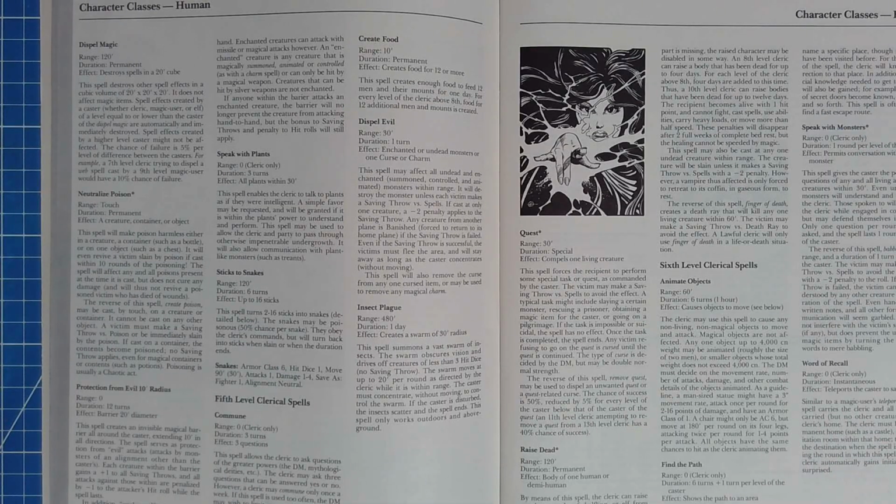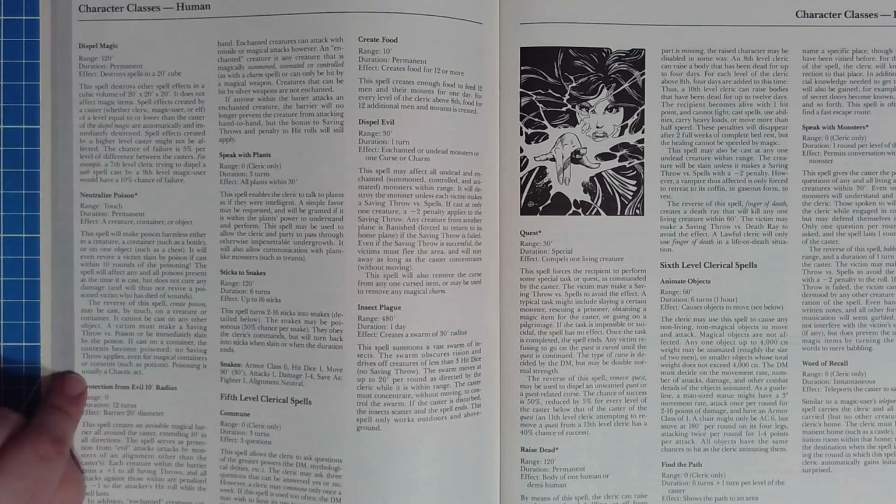The reverse of this spell, create poison, may be cast by touch on a creature or container. It cannot be cast on any object. A victim must make a saving throw versus poison or be immediately slain by the poison. If cast on a container, the contents become poisoned. No saving throw applies, even for magical containers or contents such as potions. Poisoning is usually a chaotic act, you don't say.